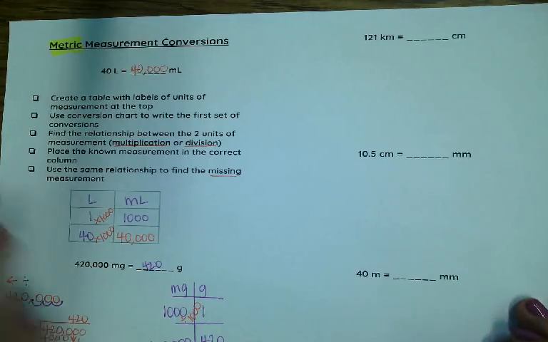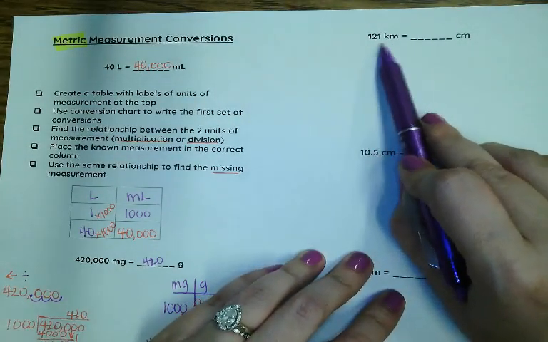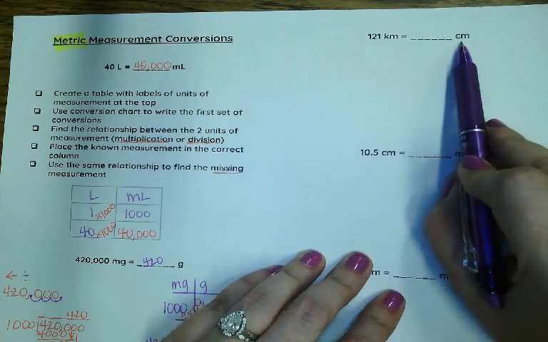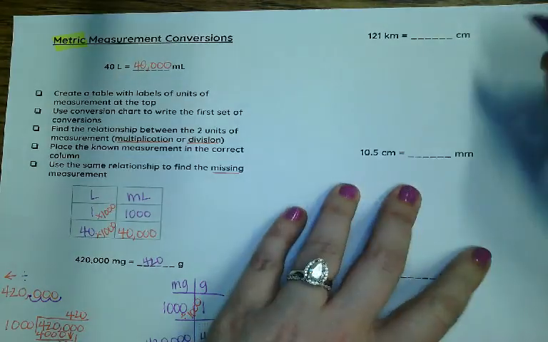Okay, moving on to our next example, we are going to be converting 121 kilometers into centimeters. Step 1, we need to create our table.